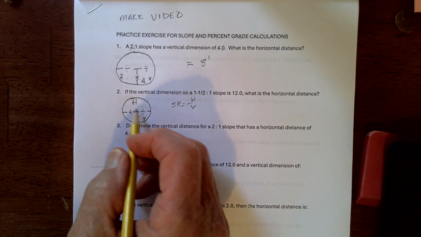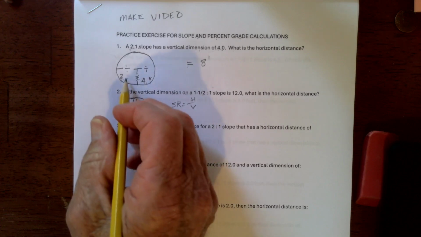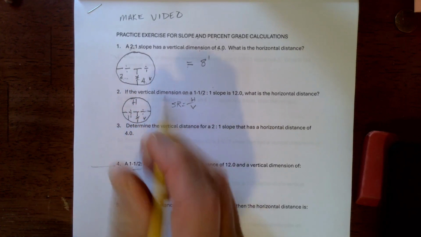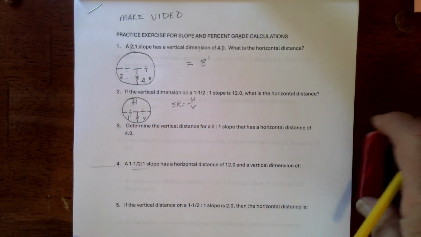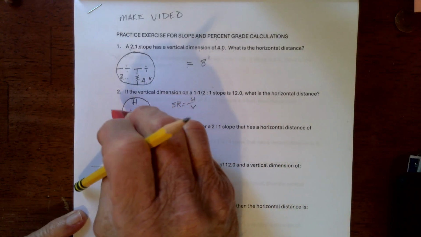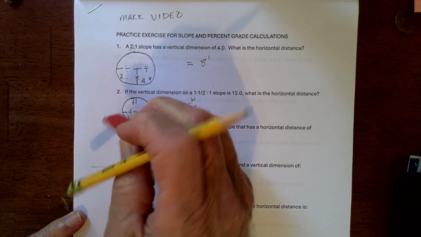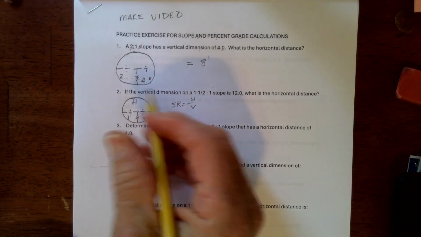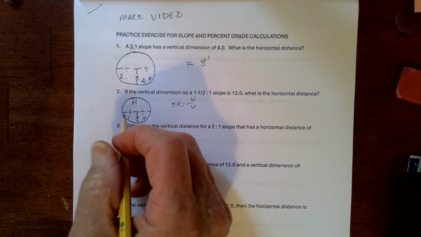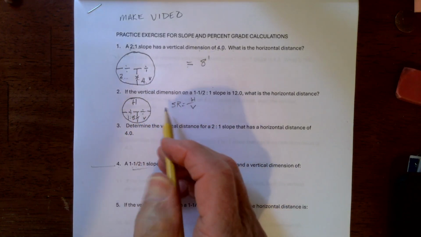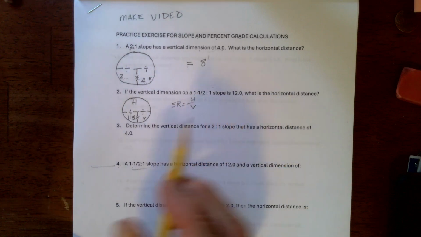So let's put that down here where we put our other slope ratio. Look at that. We don't deal in halves. We deal in decimals when we're doing math with it. So it's a 1.5. That's the same as a 1.5 to 1 slope.